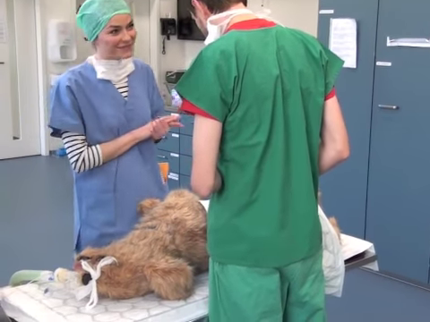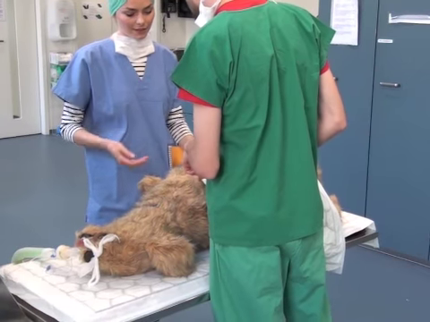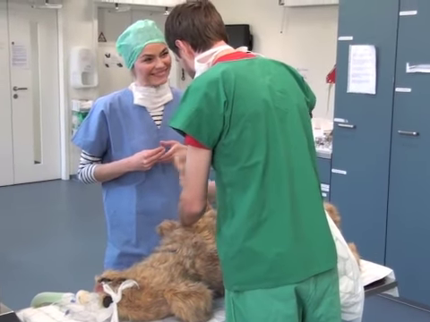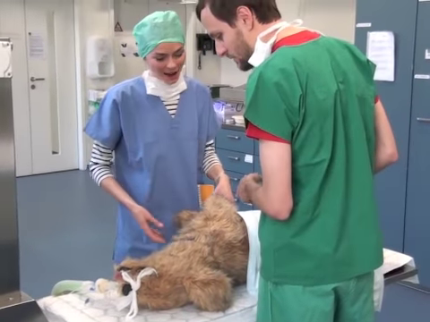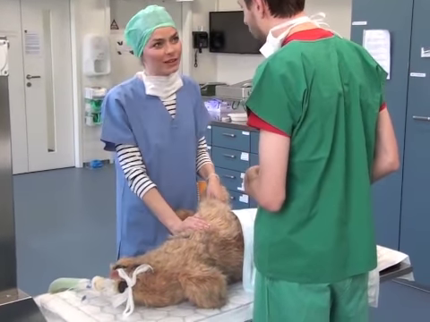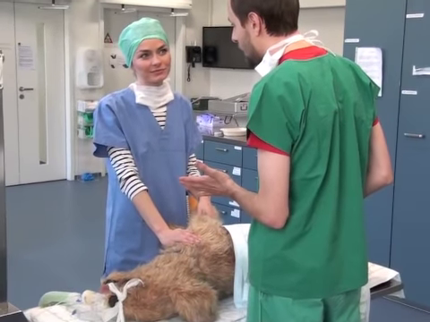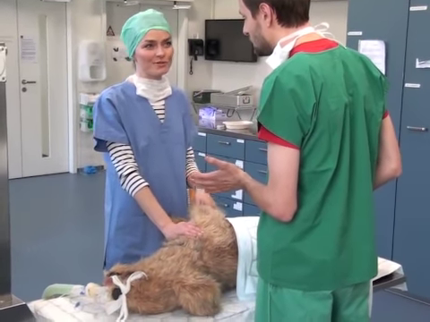Okay, so you know that he has a fracture? Yeah, it's obvious. You see it's fractured. Can I start with the surgery? No, I need to do the local block first. And it will take how long? Not too long.